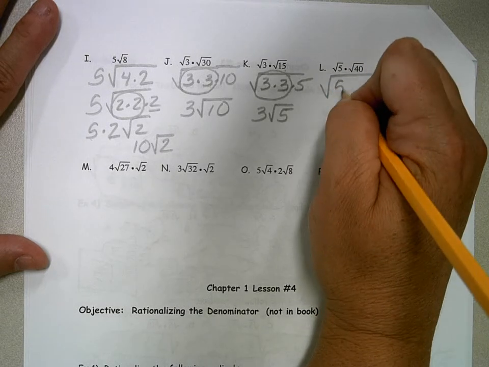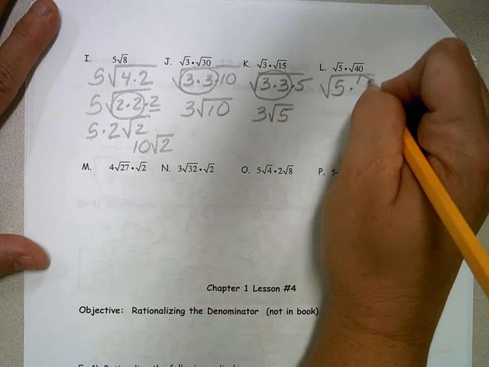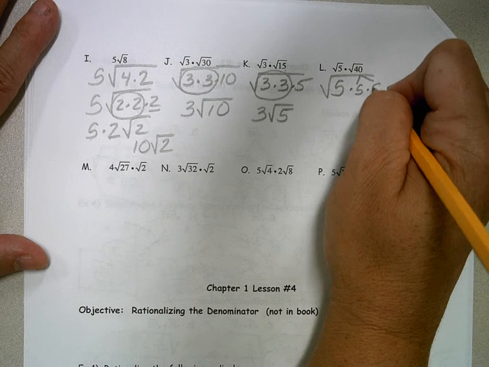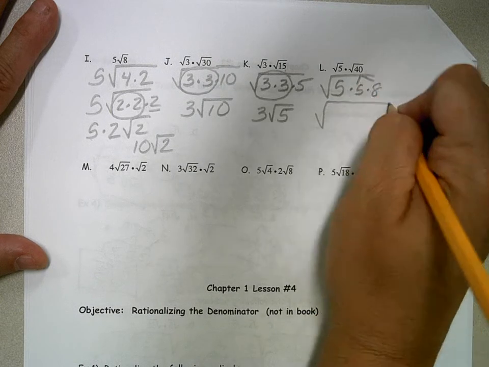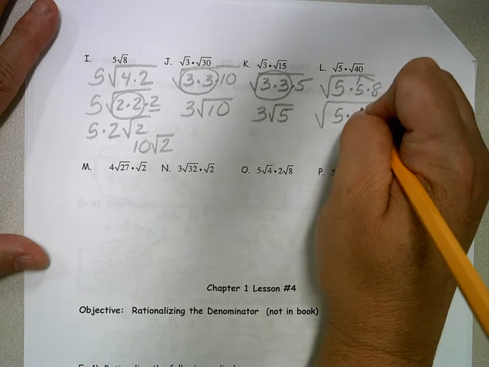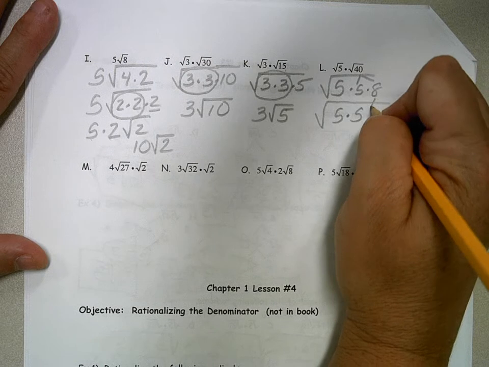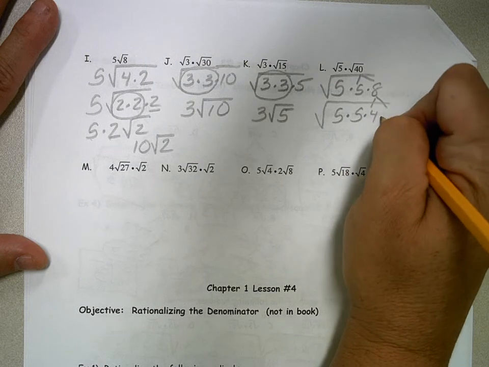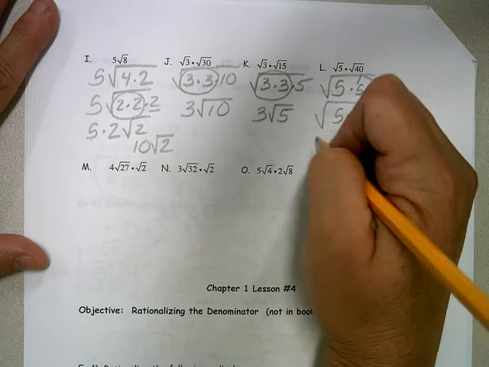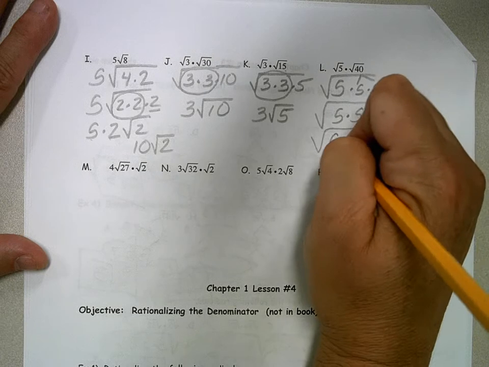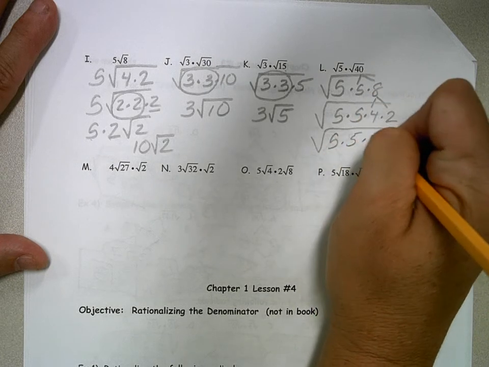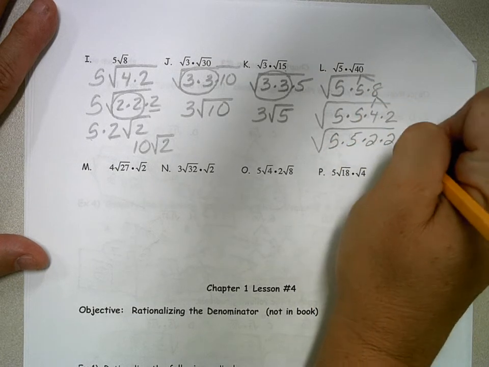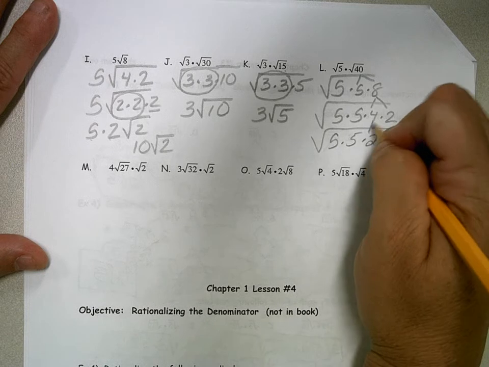Letter L, I'm going to break that 40 into a 5 times 8. That 8, we're going to break into a 4 times 2. And then that 4, we're going to break into a 2 times 2.